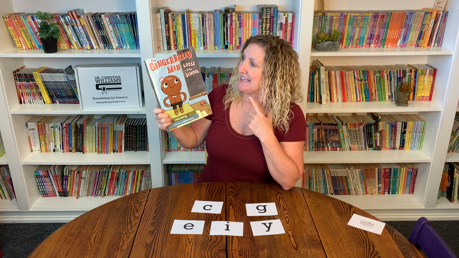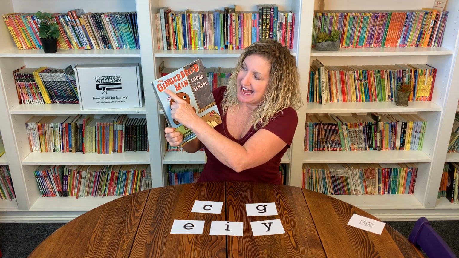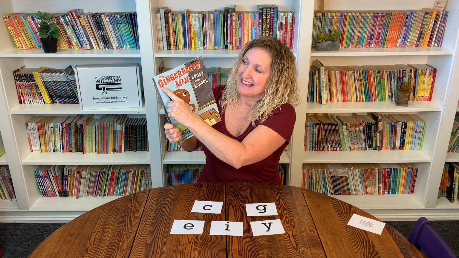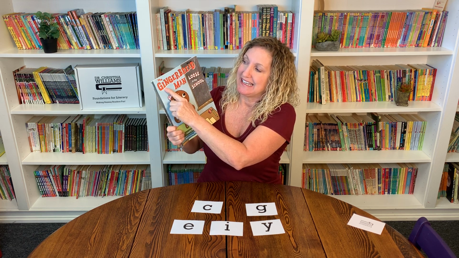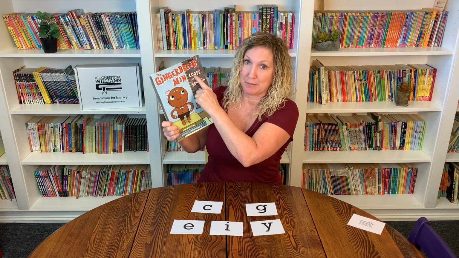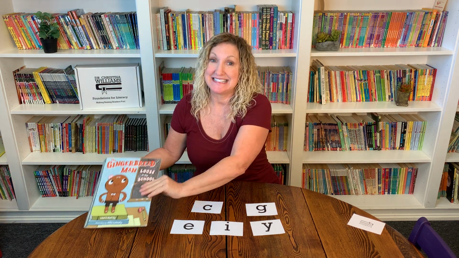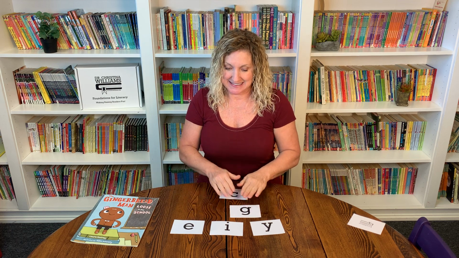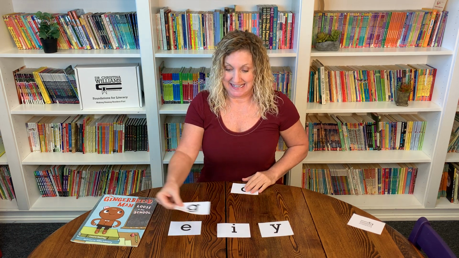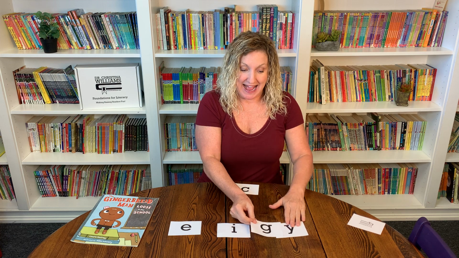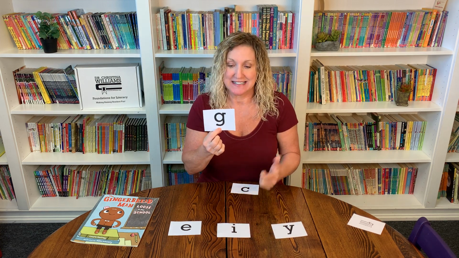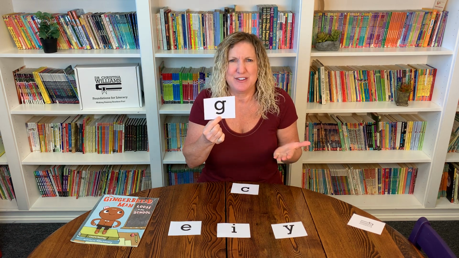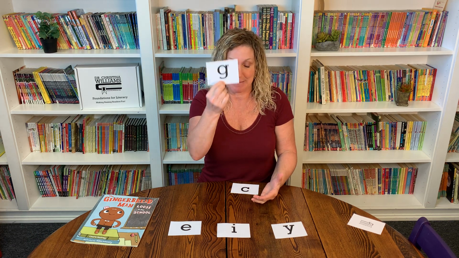But the first thing I notice is I have this GI, and it doesn't say "gingerbread man." It says the gingerbread man. So the lesson I have for you today says that GE, GI, and GY can all make the G say J. Say the name of this letter. It's called a G. Yeah, you can hear the J sound at the beginning of the name.